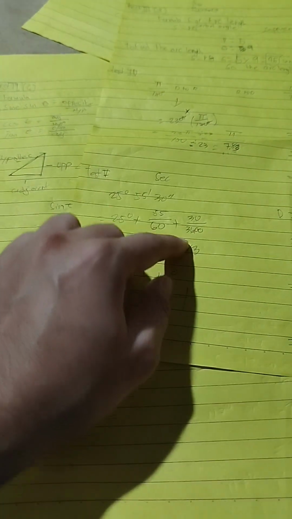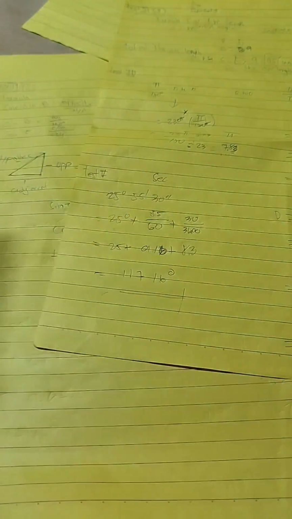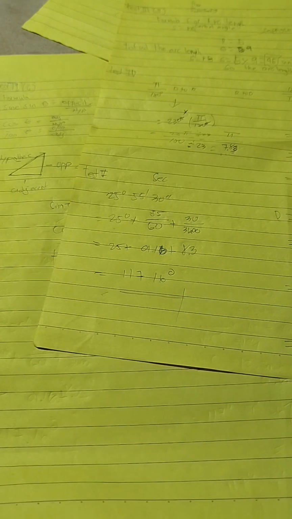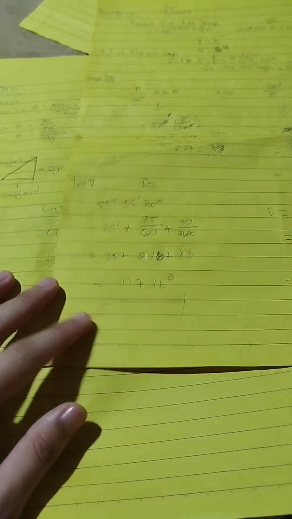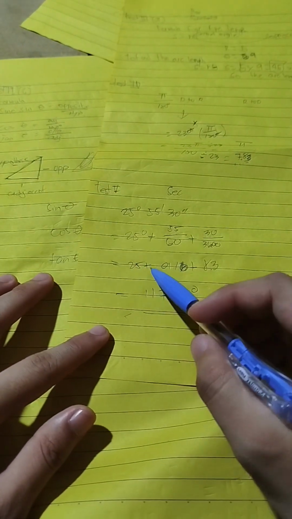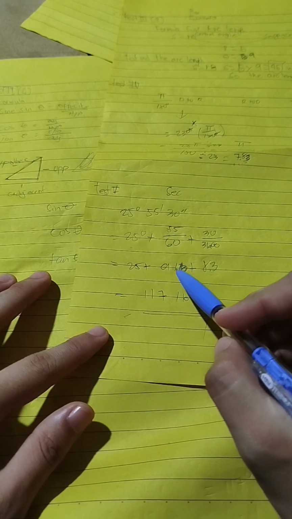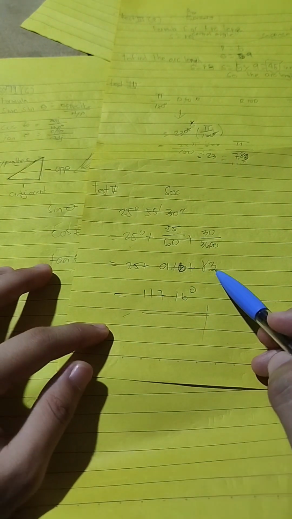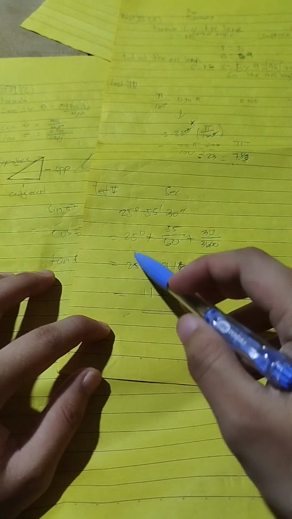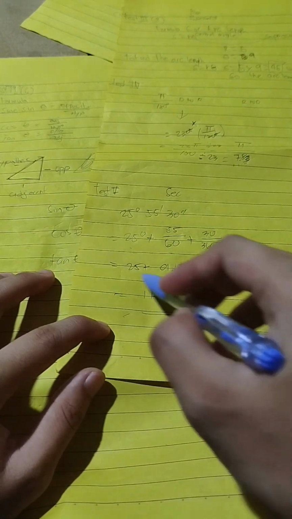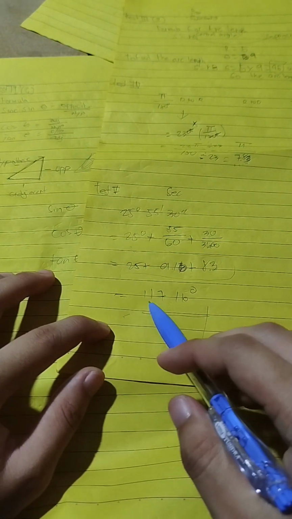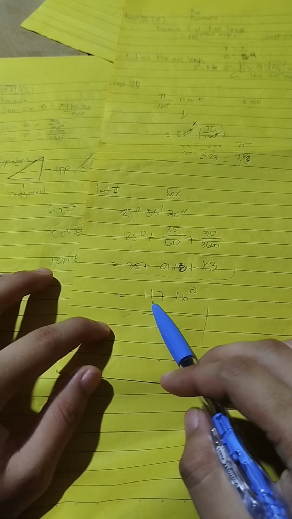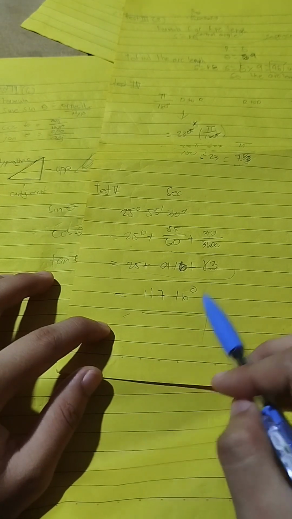That is the formula in DMS. So it equals 25 plus 9.16 plus 8.3. If we calculate them, we get the answer of 117.16 degrees.